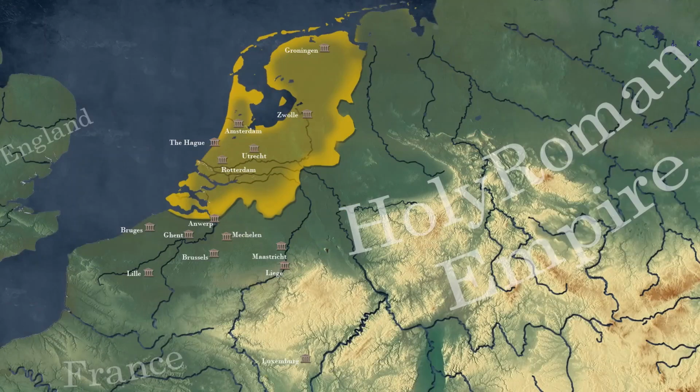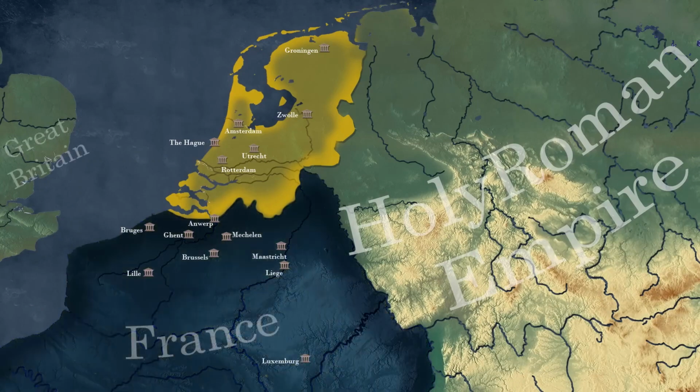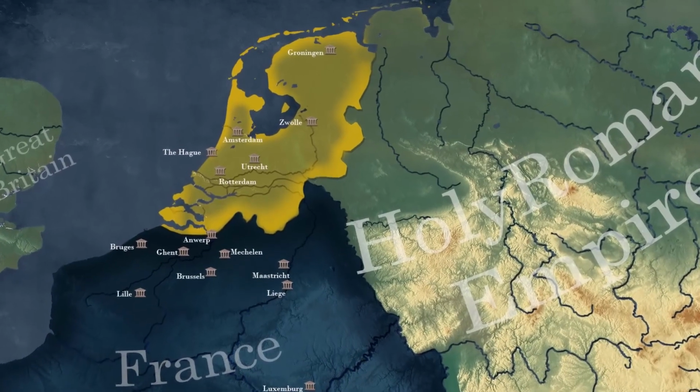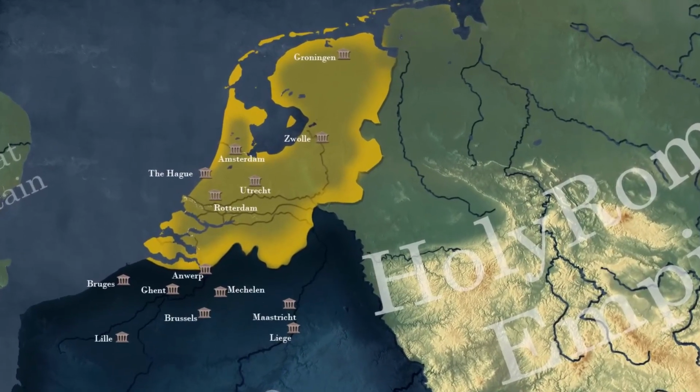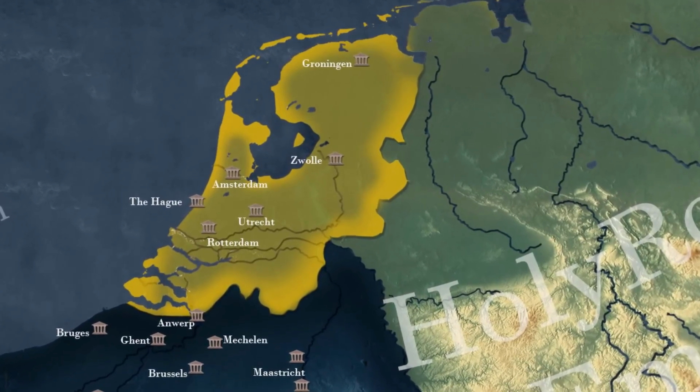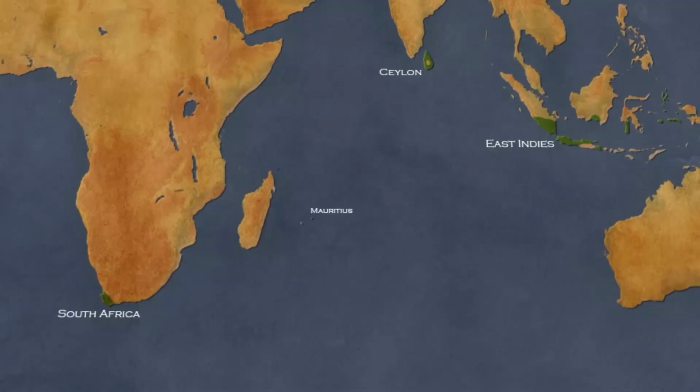In 1795, the French Revolutionary Army invaded the Dutch Republic and turned the nation into a satellite of France named the Batavian Republic. Britain, which was at war with France, was now at war with the new Batavian Republic, and soon moved to occupy the Dutch colonies in Asia, South Africa, and the Caribbean.